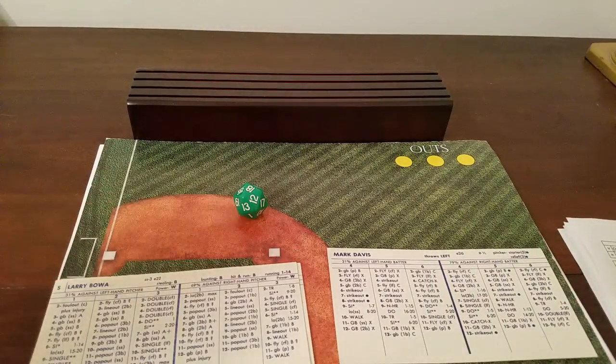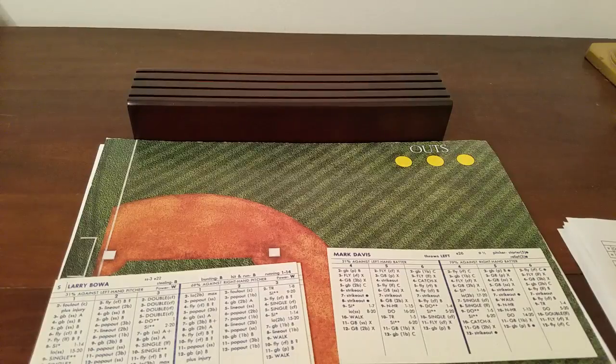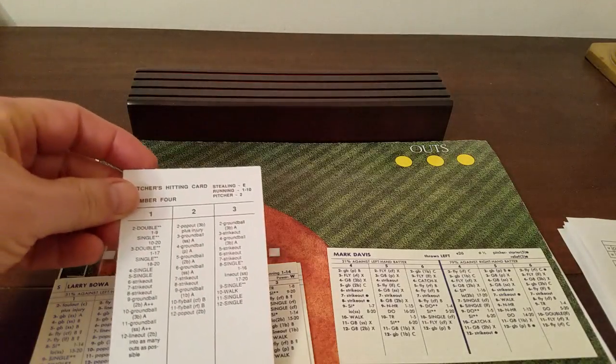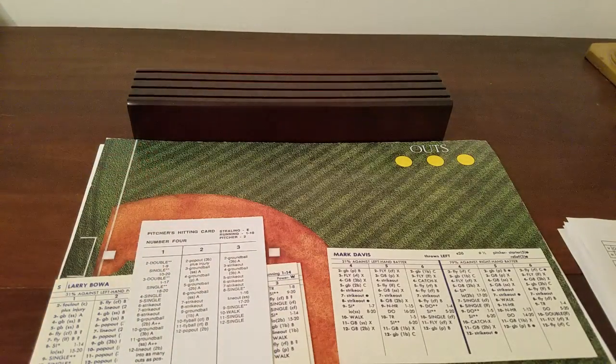So Gary Woods does not get the advantage of the 2 outs because there's only 1 out. So we're basically looking at a 1-13. And with only 1 out, they are going to hold him at third. So he will stop at third. Runners at second and third. Only 1 out. And the pitcher, Rick Sutcliffe, up.